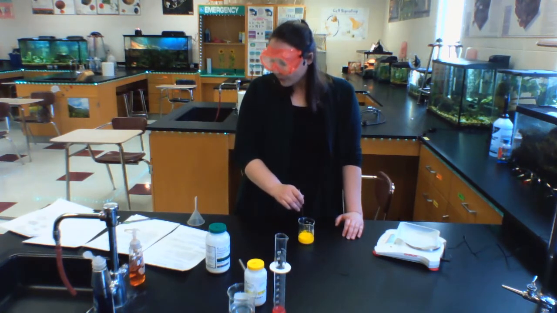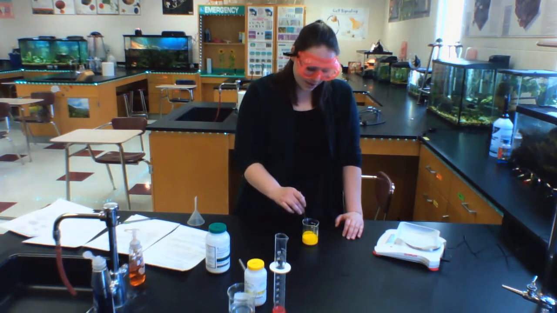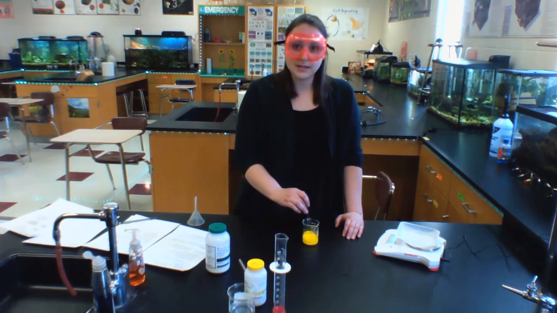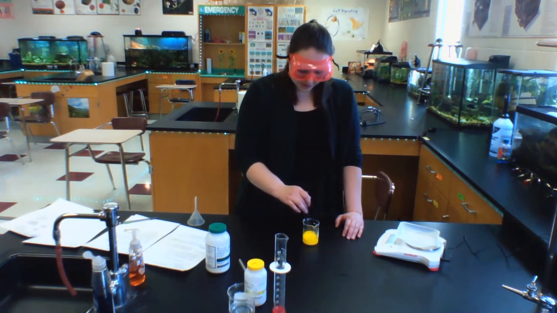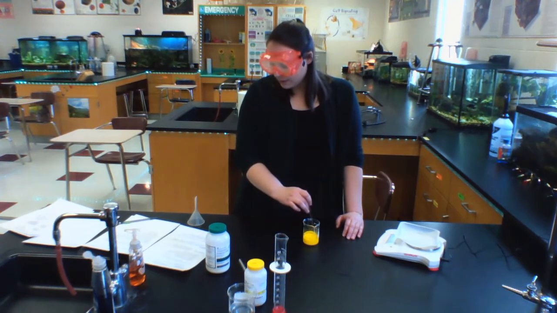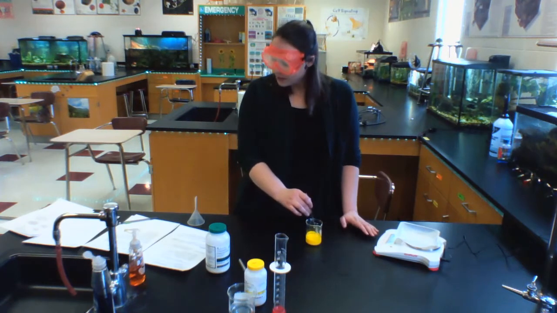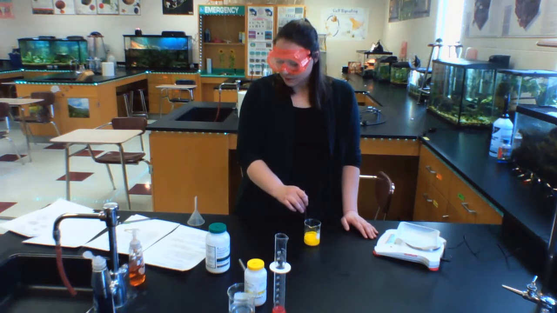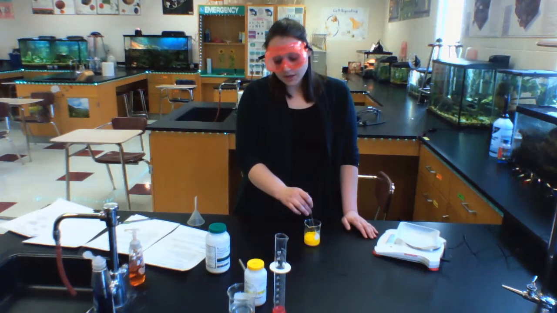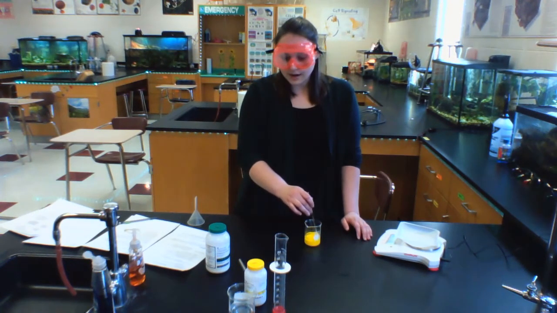So after I'm done stirring this with a glass stirring rod for about 30 seconds, and the reason I'm stirring it is to allow these molecules to come into contact with each other, to react with each other more readily. So I'm stirring this, and what I'm going to then do is push this beaker over to the side, and I'm going to clean off my stirring rod and also my materials that I've used previously in this lab.